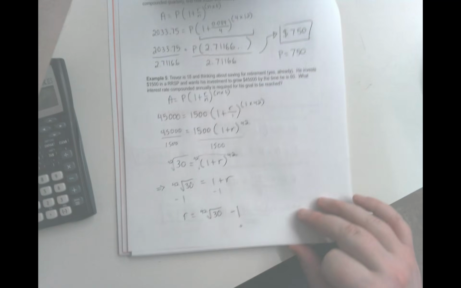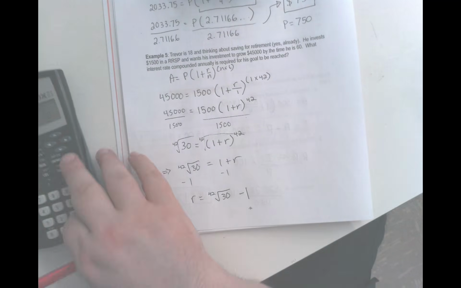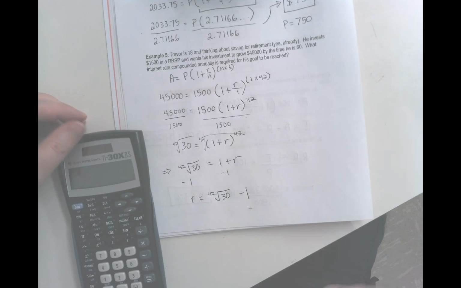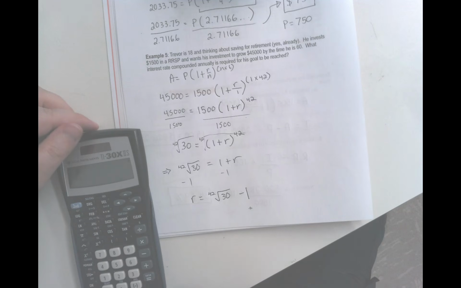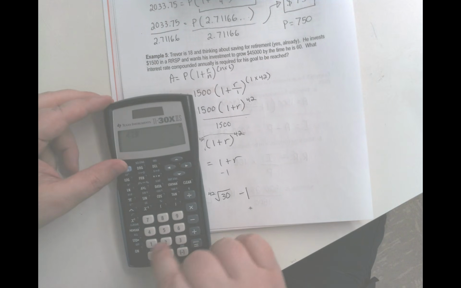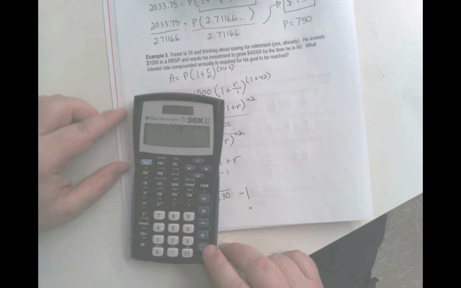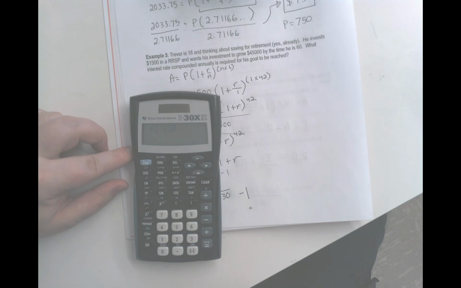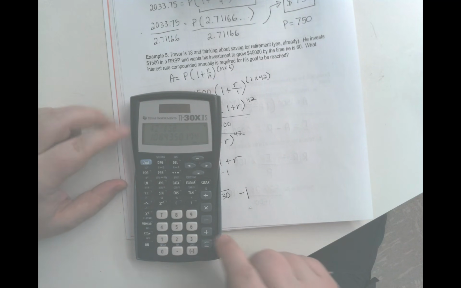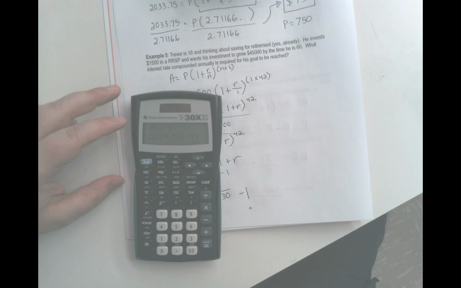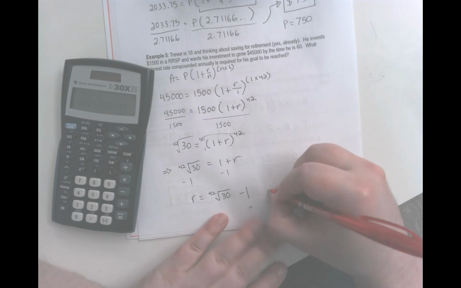Now, when it comes to actually doing a question like this, there is a much easier way to do it, which we're going to talk about when we go into the next lesson. But for now, it's in this lesson, so let's do it. So the 42nd root of 30 is equal to 1.084, and when we subtract 1, we get 0.084.